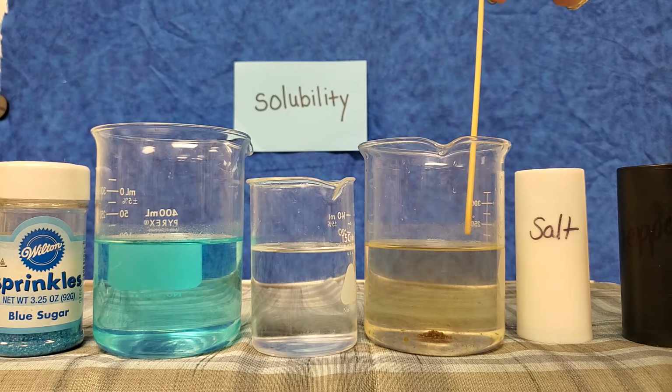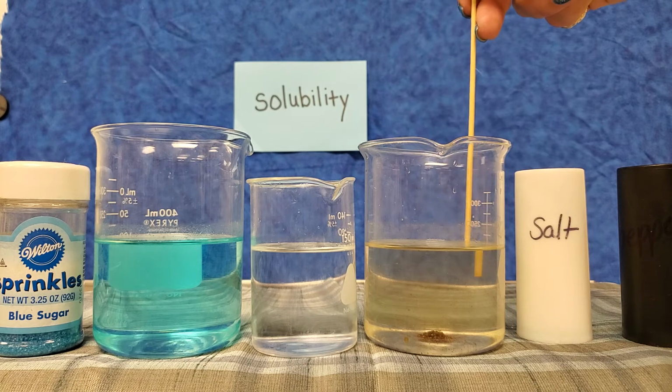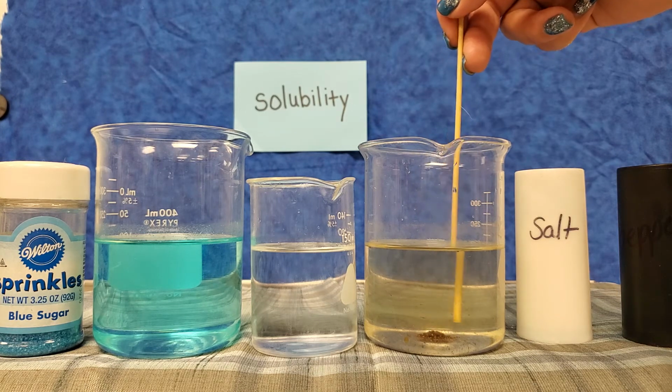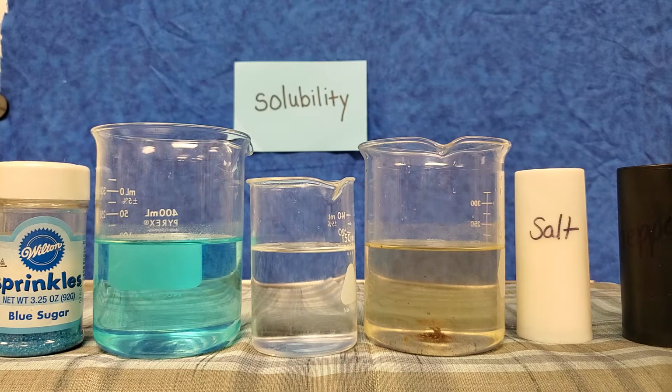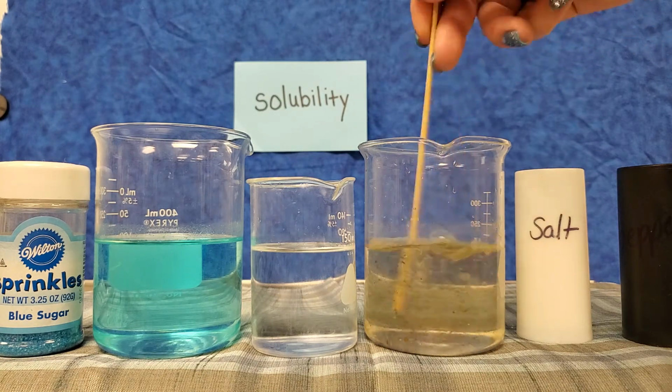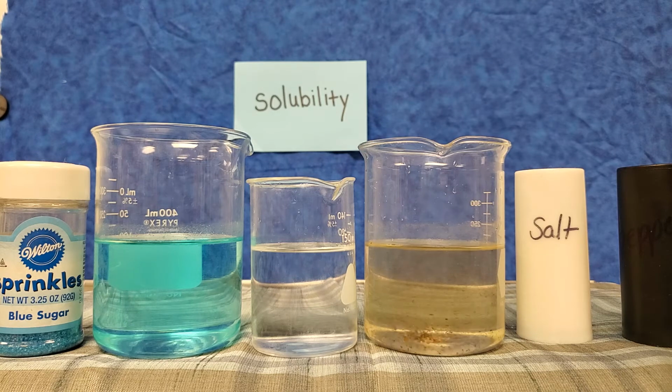I can see little pepper flakes floating around, and I can see a bunch of pepper gathered in the bottom of the beaker. It doesn't matter how much I stir it, I will not be able to get the particles of pepper smaller just by mixing it in water. This is not a solution because I can easily see all the pepper with the water. The pepper did not dissolve. It is not soluble.